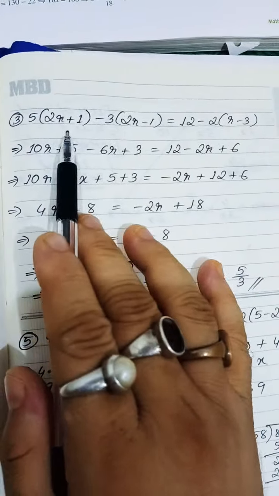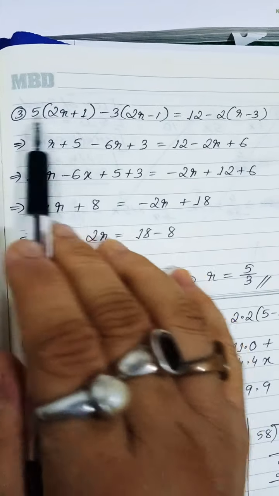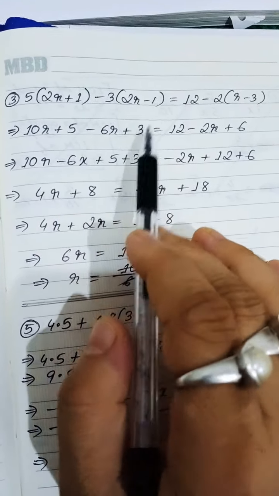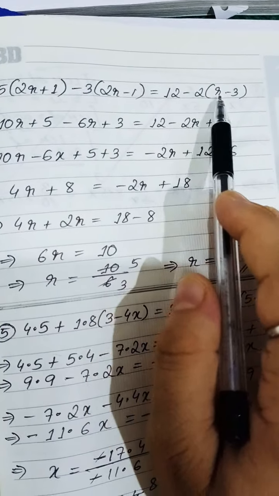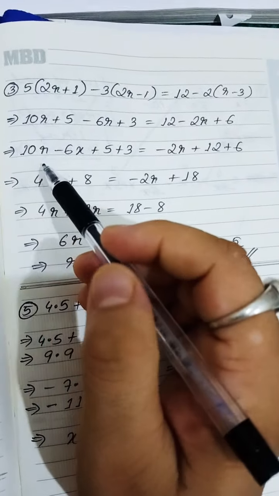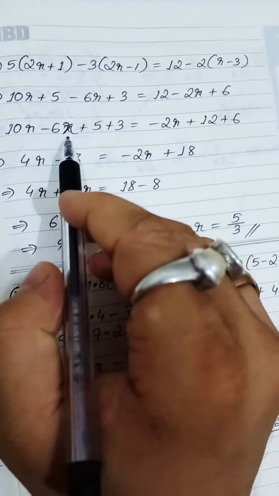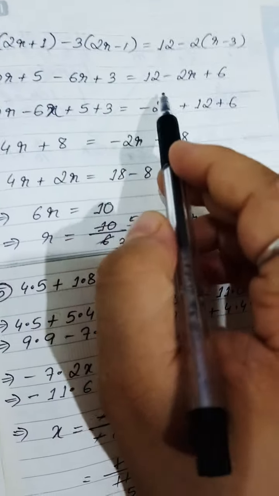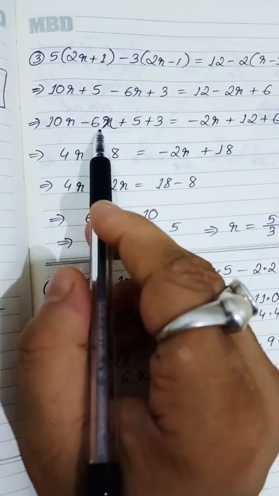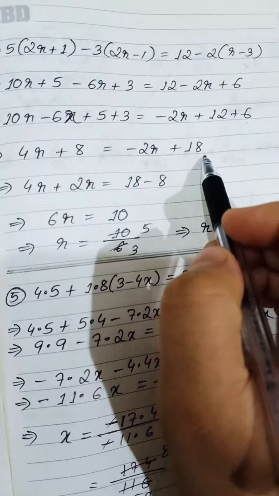In this case, first we'll break all the brackets by using the distributive property. 5 2 is 10r plus 5 1 is 5, minus 3 2 is 6r, minus minus plus 3 1 is 3, and 12 minus 2r, minus minus plus 2 3 is 6. So now I'll take all the r terms together. 10r minus 6r plus 5 plus 3, and here minus 2r plus 12 plus 6. 10 minus 6 is 4r, 5 plus 3 is 8, minus 2r, 12 plus 6 is 18.